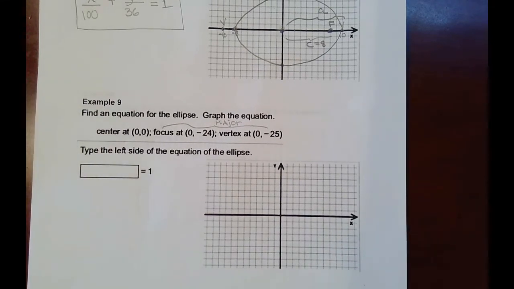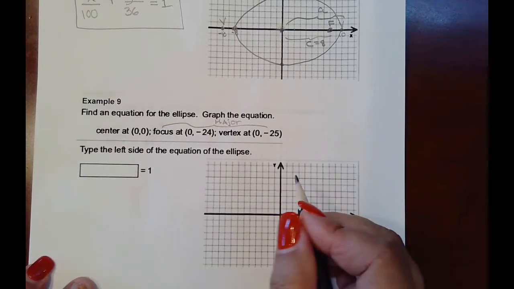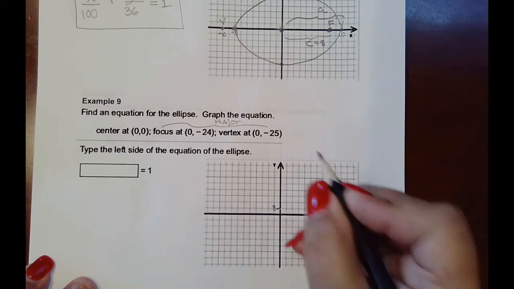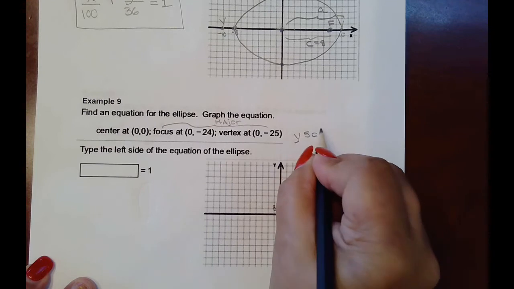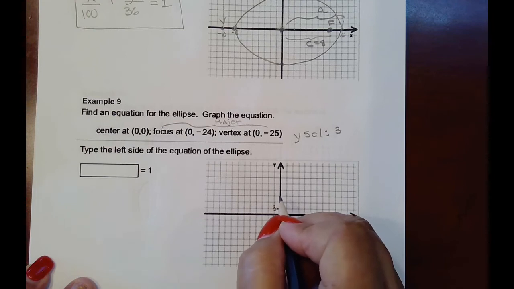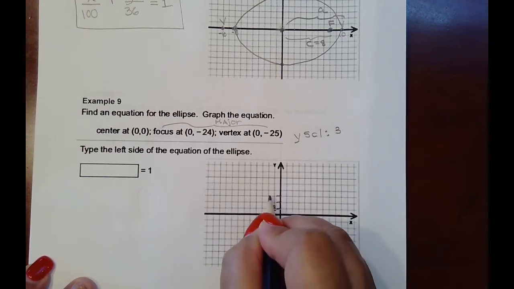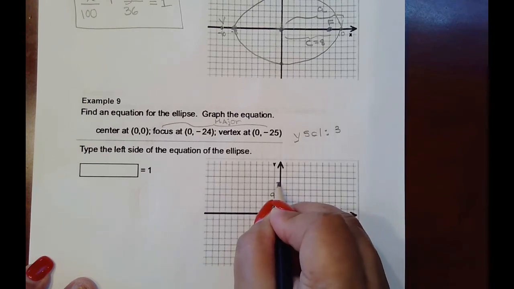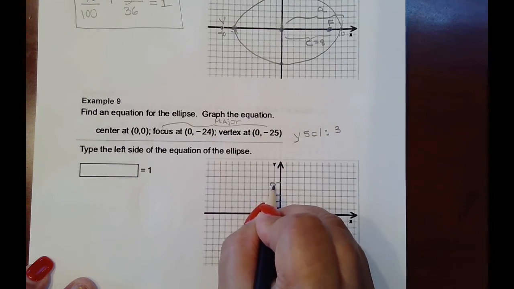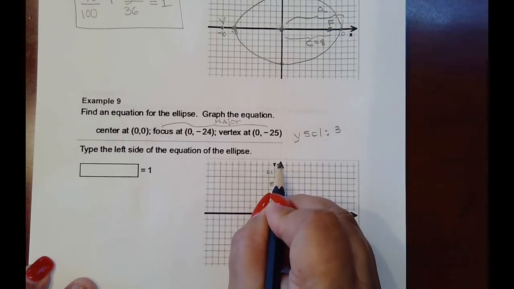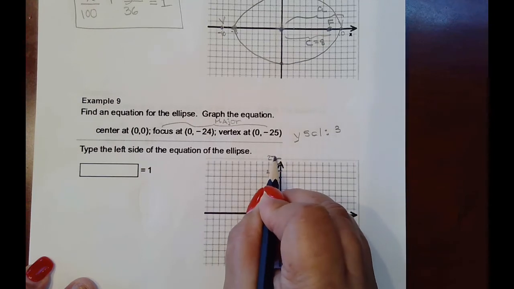Okay, so let's graph what we do have. I'm going to call this 3. Let me just show what my y scale is. This means every grid mark counts for 3. So 3, 6, I'll put the numbers every so often. 9, 12, 15, 18, 21, this would be 24, and then up here would be 27.